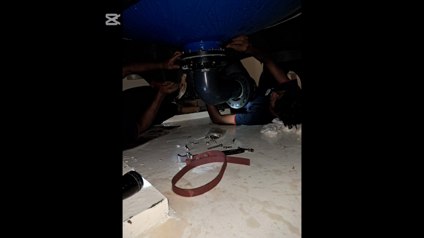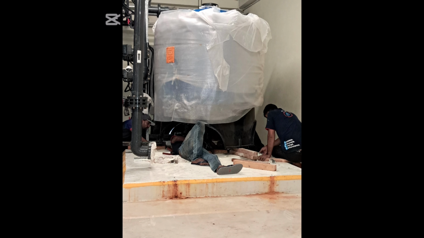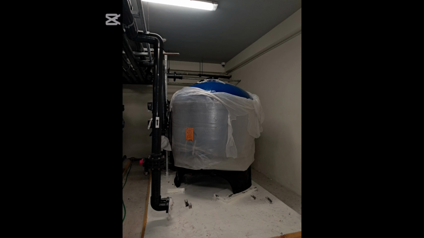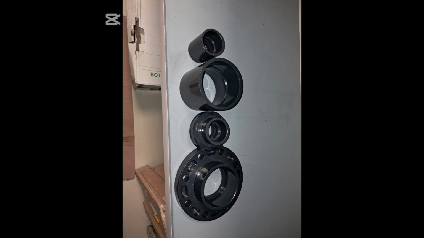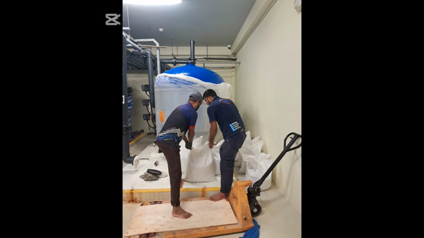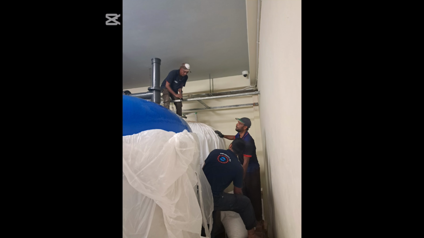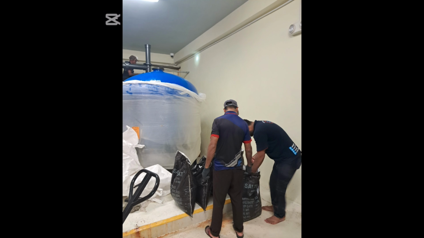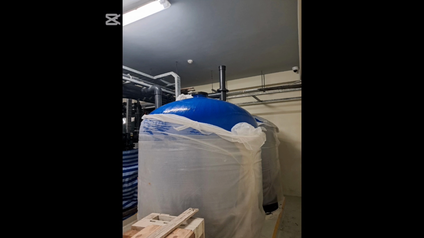5. Backwash and rinse. Perform an initial backwash to clean the media and remove fine particles, followed by a rinse cycle to ensure clarity before starting operation. 6. Integration with RO system. Connect the multimedia filter to the RO system and verify its operation in the process flow.